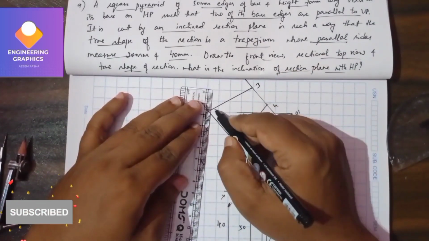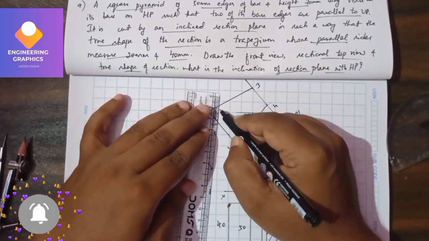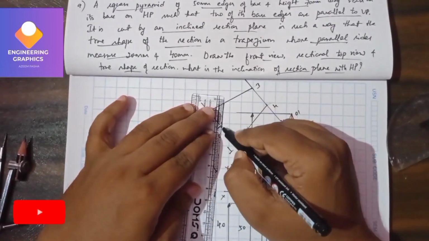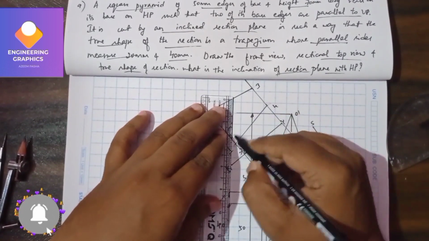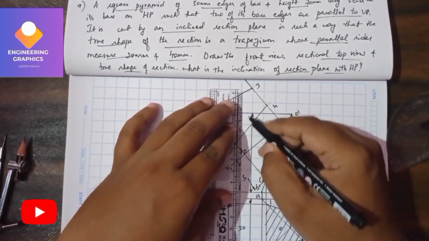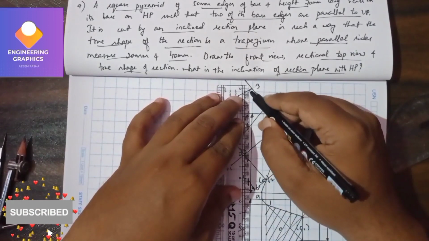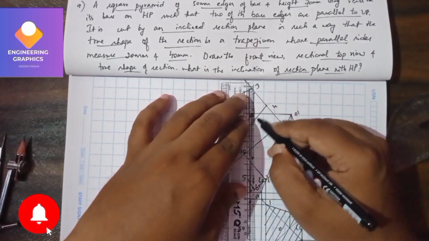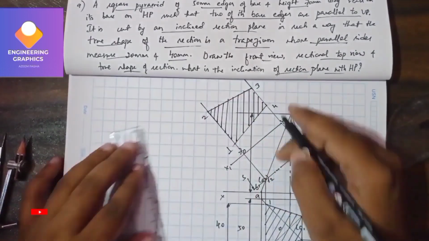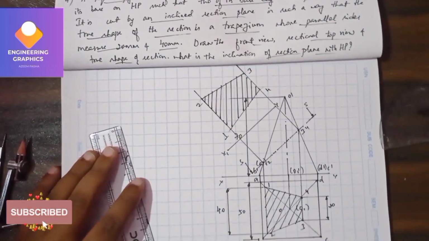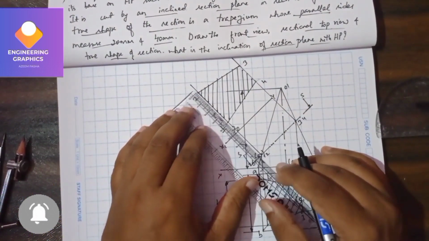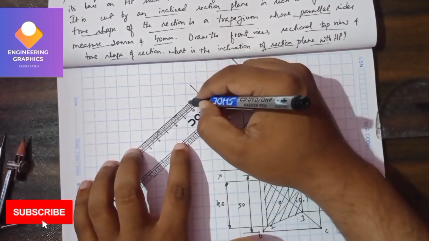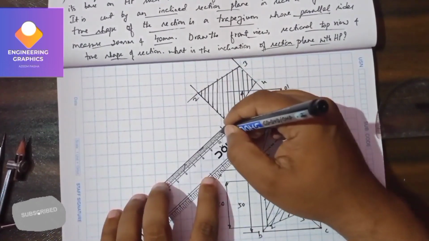Okay, so it is done. If you just measure the distance, it is exactly 40. You can see that. So it is a trapezium.